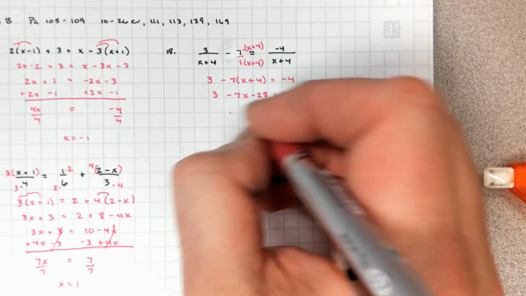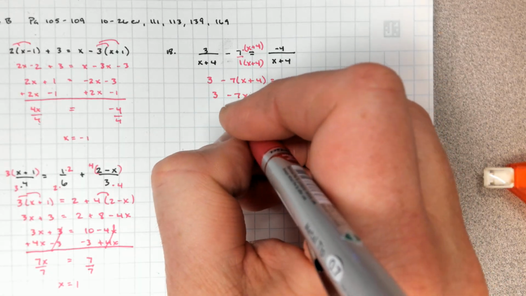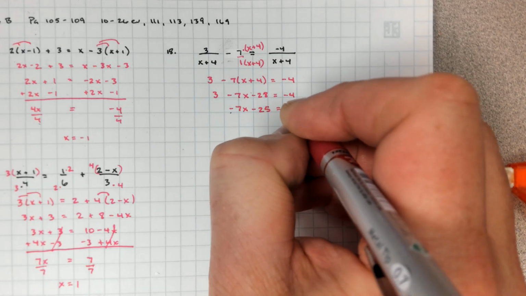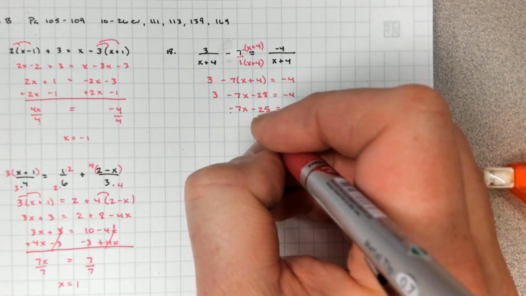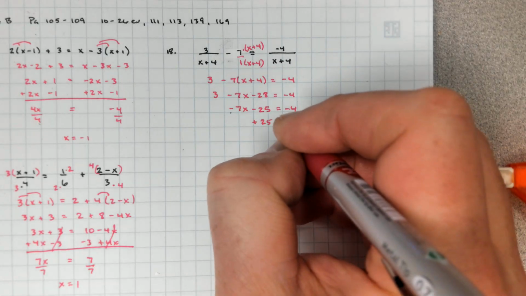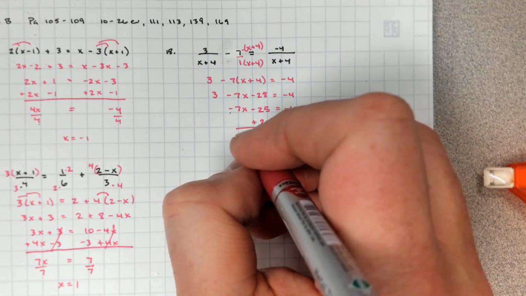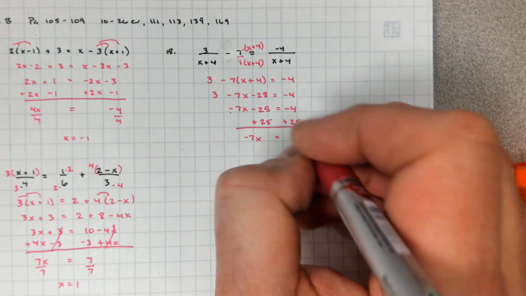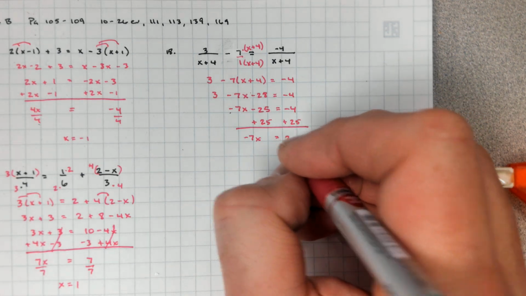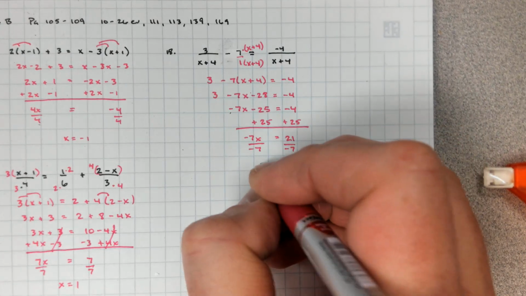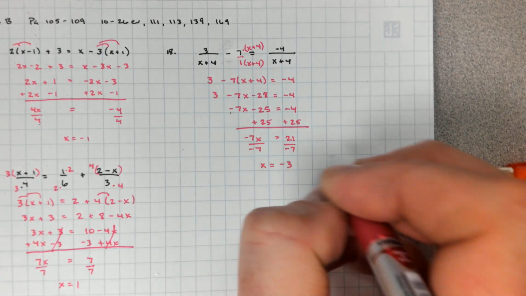And then 3 minus 28 are like terms, so that gives me negative 25. And then we'll add 25 to both sides. So negative 7x equals 25 minus 4 is 21. Divide by negative 7. That gives me x equals negative 3.